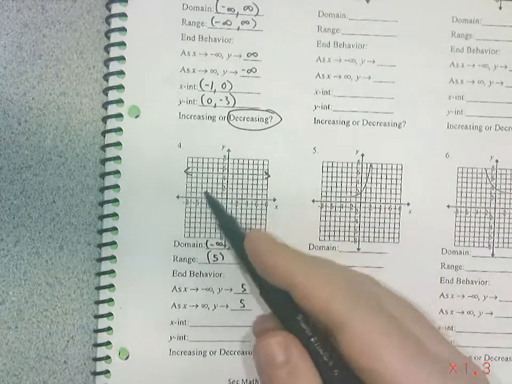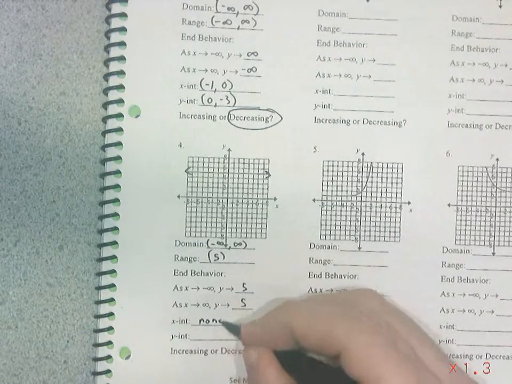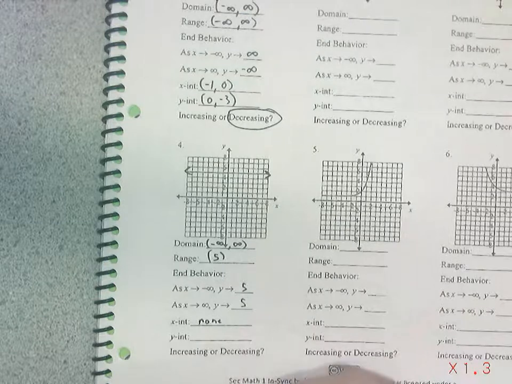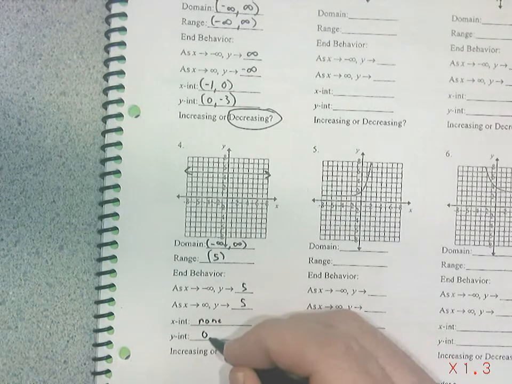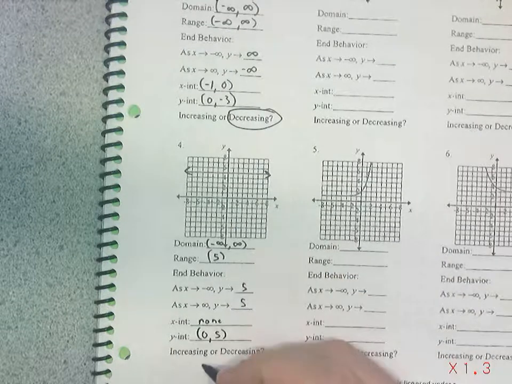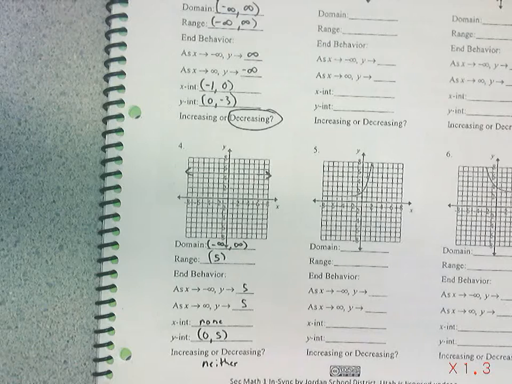X-intercept, does it ever cross the x-axis? No, it doesn't, so there is no x-intercept. Y-intercept looks like it's crossing right here at 5, so it'll be (0, 5). And it is neither increasing nor decreasing, so you would just write neither there. And that is end behavior.